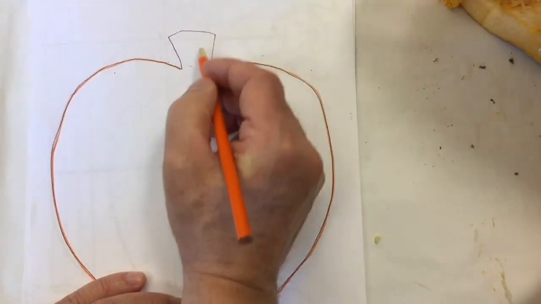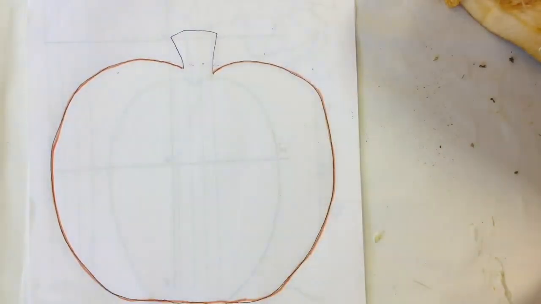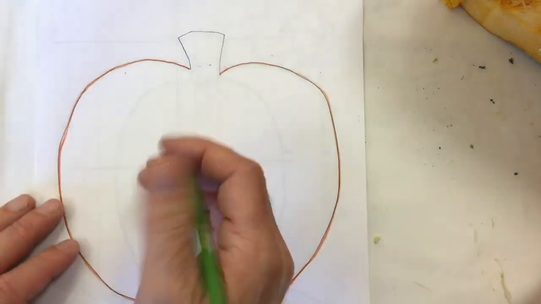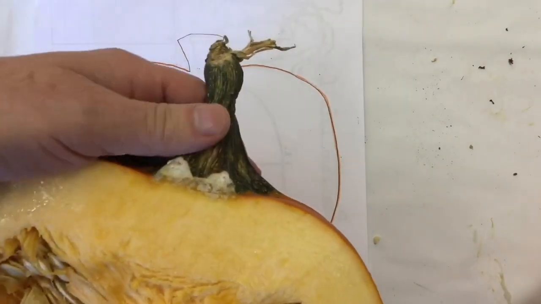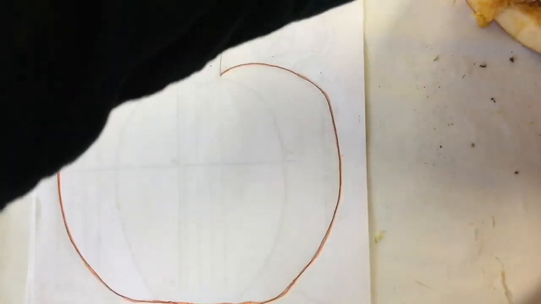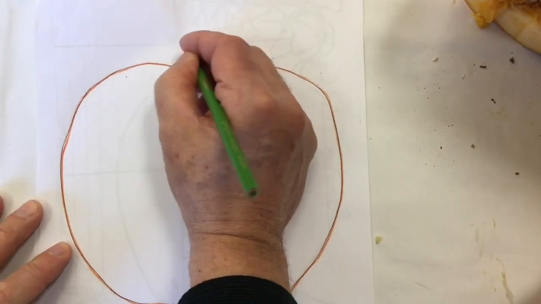All right, not going to do the stem because I know the stem isn't that color. Let's take a look at the stem. I know the stem has got that green color to it. Could look a little white inside, but it's got that kind of green color to it.